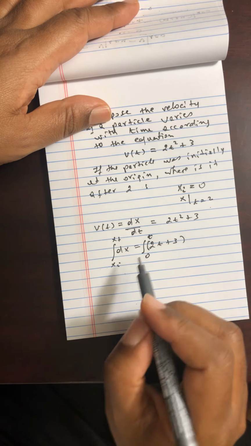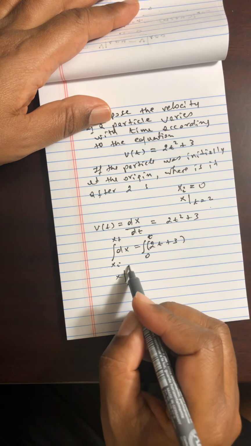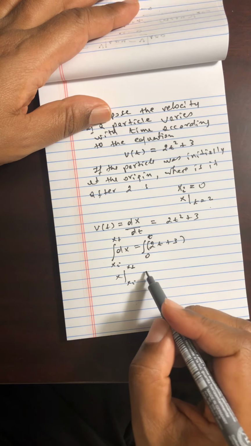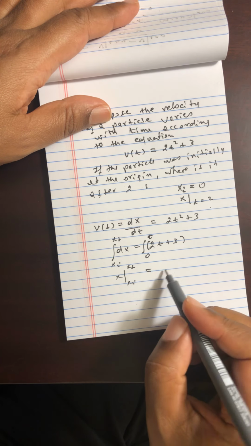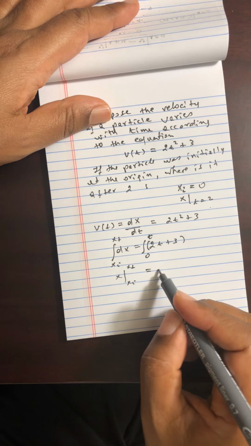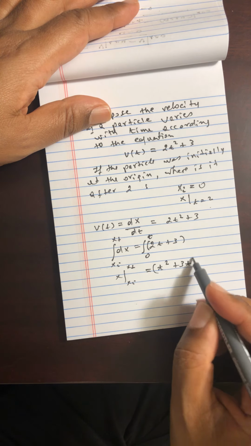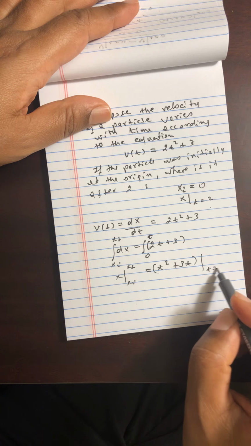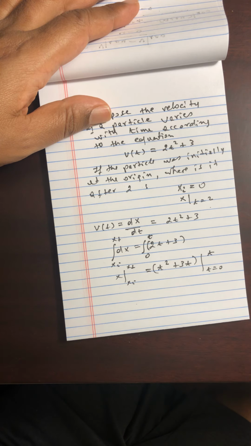All right, so the integral of dx is x, so this goes from x initial to x final, and this integral over here is 2t squared over 2, just t squared, plus 3t, evaluated between t equals 0 and t.